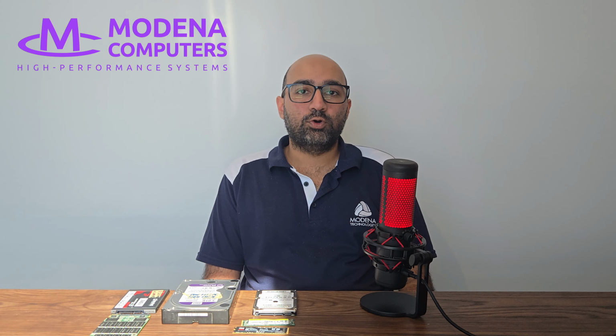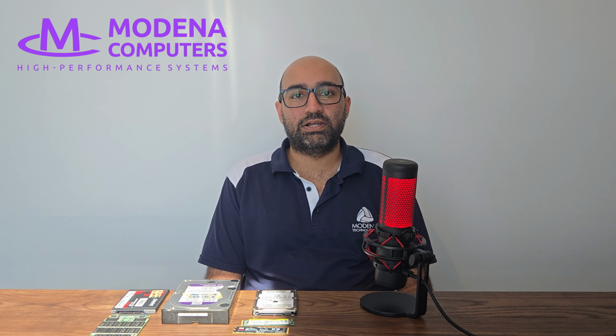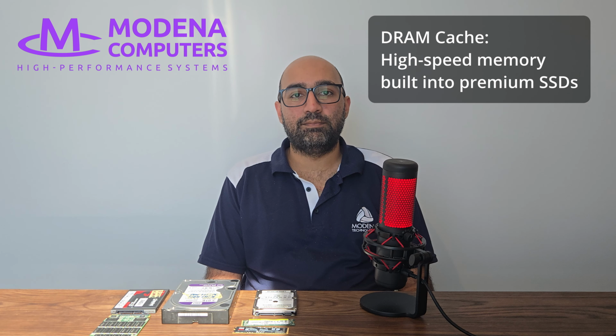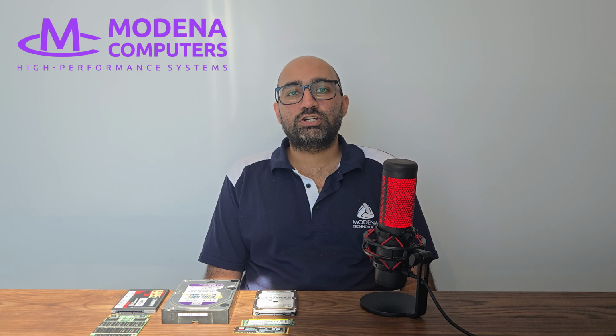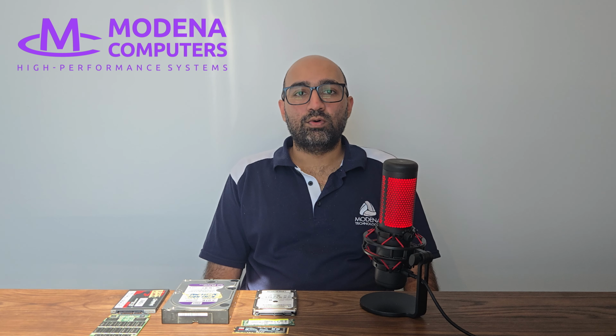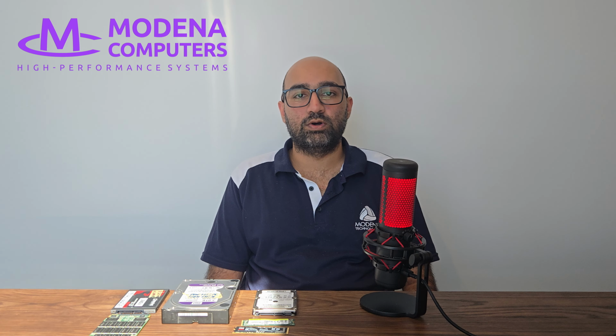A feature that's often overlooked is a drive's DRAM cache, which is something that is not present on budget SSD offerings. This is a small amount of high-speed memory that's built into more premium NVMe SSDs. A DRAM cache keeps a record of where files are located on the drive, and this allows the controller to find data much more quickly. Without a DRAM cache, the SSD needs to work much harder to find files, and this can reduce performance during sustained workloads or while handling many small files.